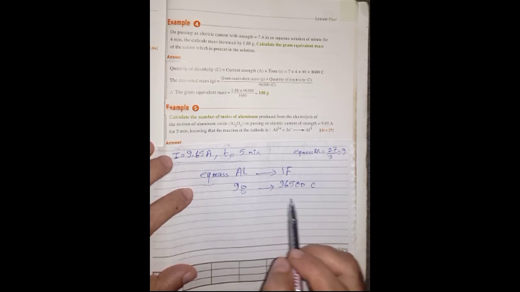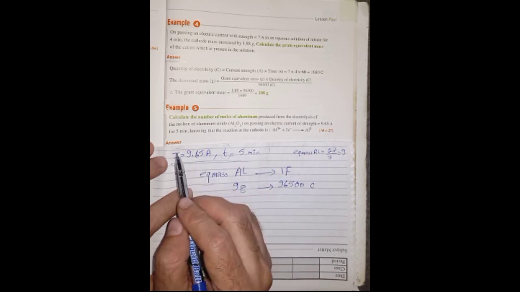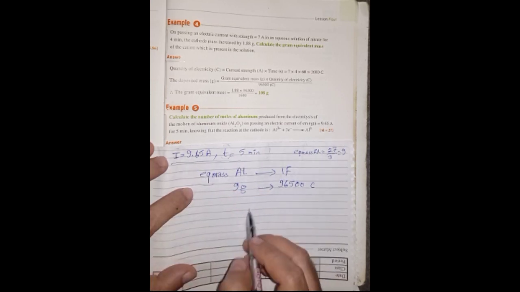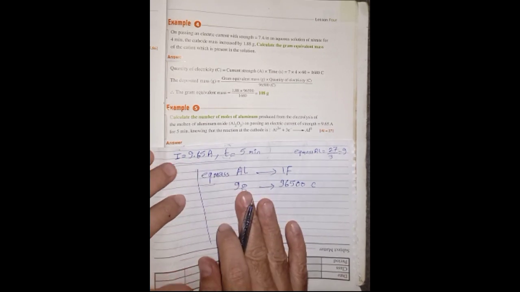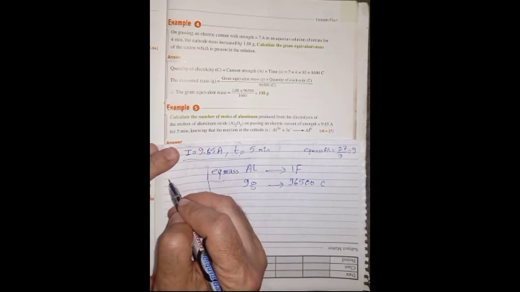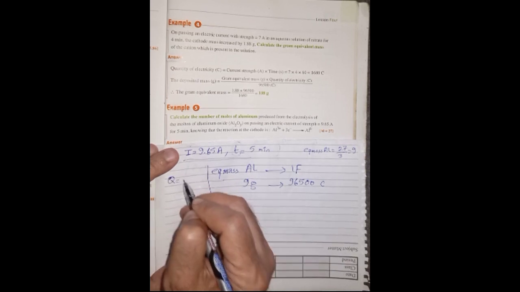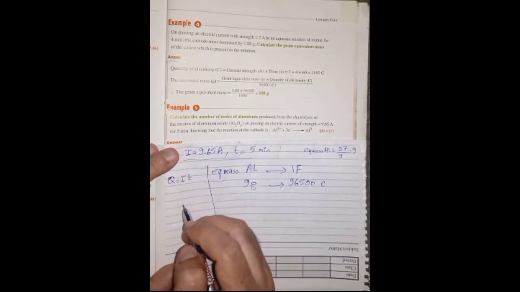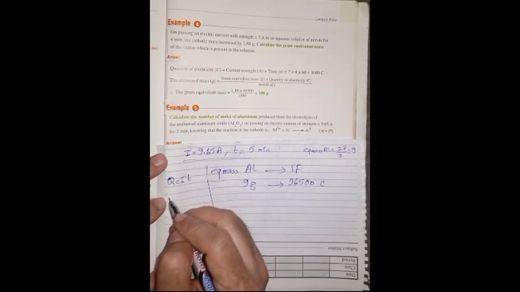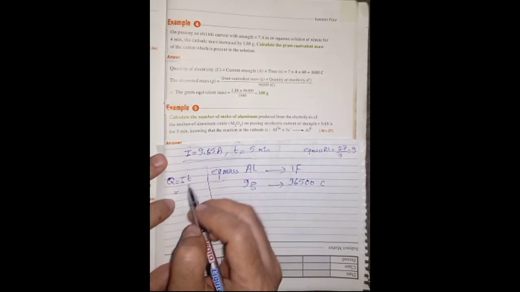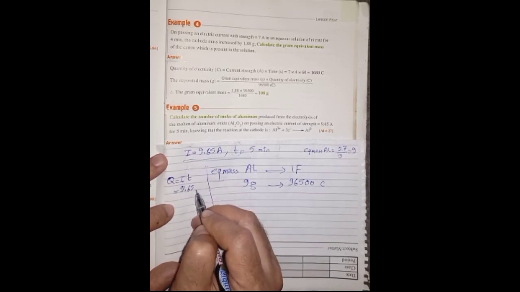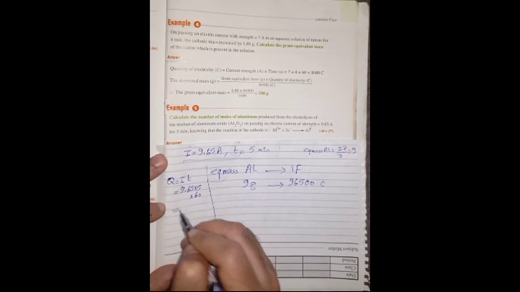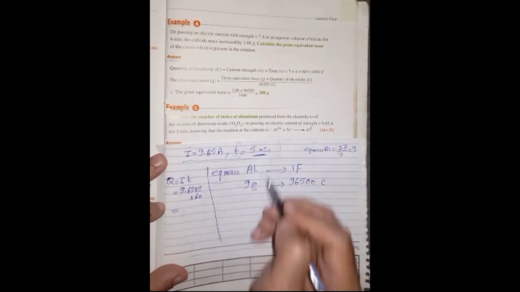So how much will this quantity of electricity precipitate in grams? We have to calculate first the quantity of electricity. The quantity of electricity Q equals the current intensity multiplied by the time. So Q equals 9.65, the current intensity, multiplied by 5 multiplied by 60 to render it in seconds, because this is in minutes.